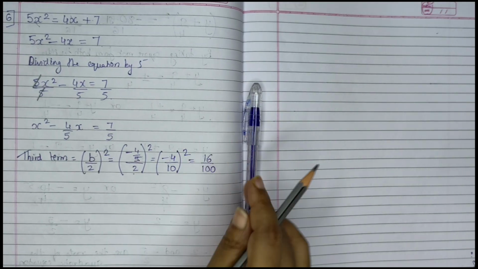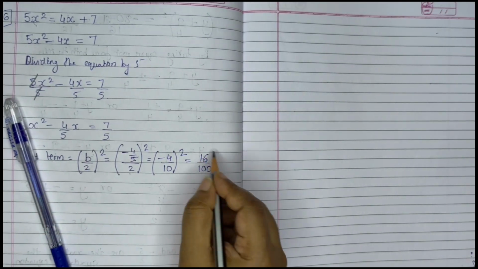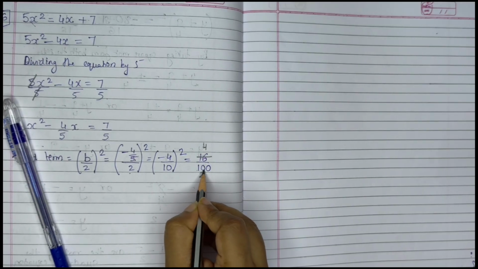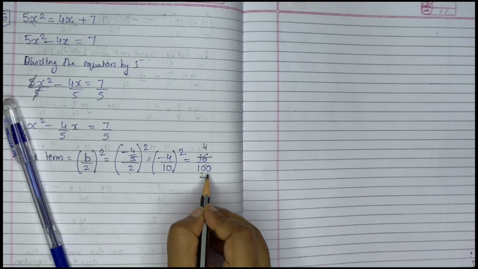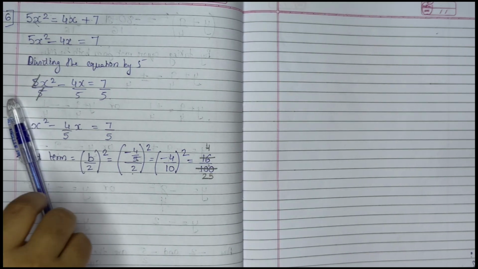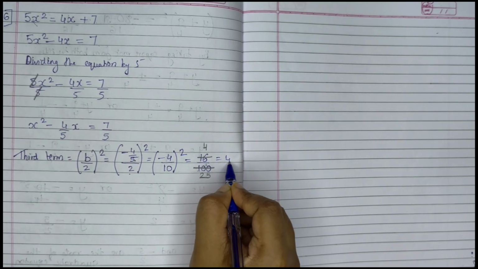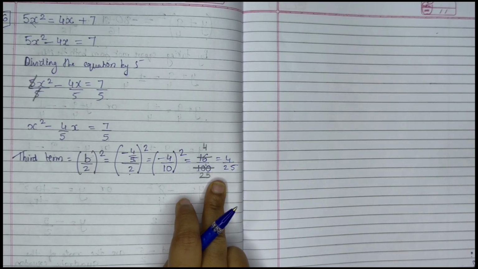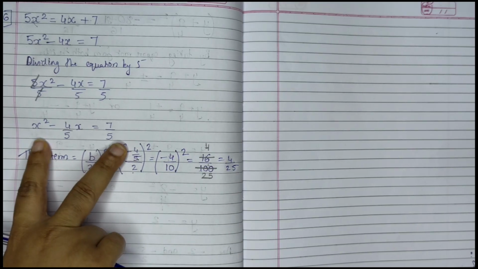So now over here, both are divisible in 4 times table. 4 4s are 16, 4 2s are 8 in this, carry 2, 4 5s are 20. So what you get here is 4 upon 25. So understood, the third term I got here is 4 upon 25. Now that third term we are going to add on both the sides.